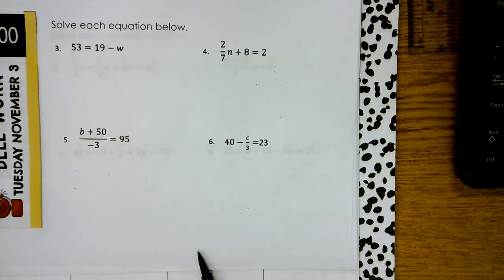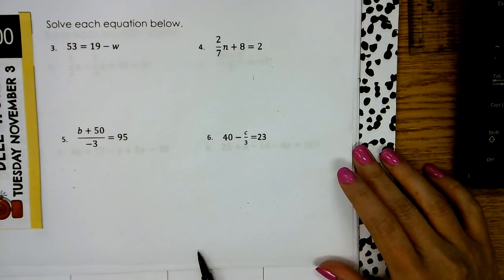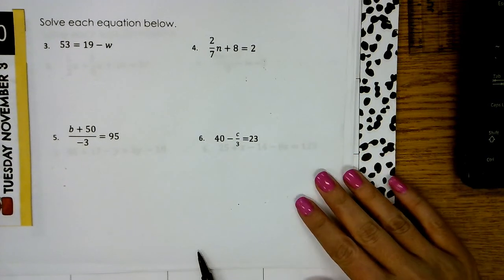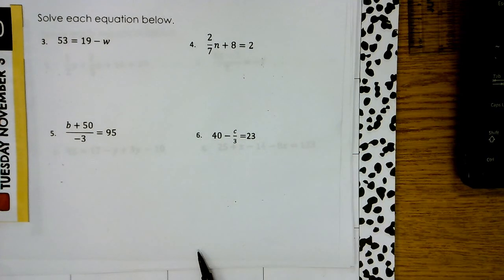Okay, our directions here say solve each equation below. That means we're going to isolate our variables. The goal for all 4 of these problems is to get the variable on one side of the equal sign by itself. To do that, we use inverse operations. So let's start with number 3.